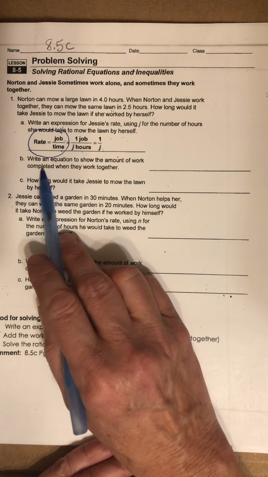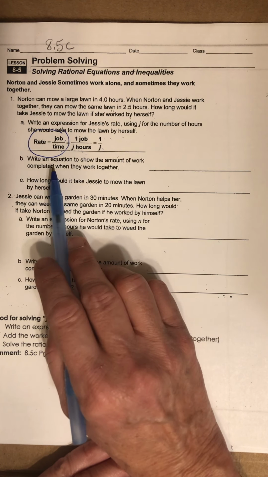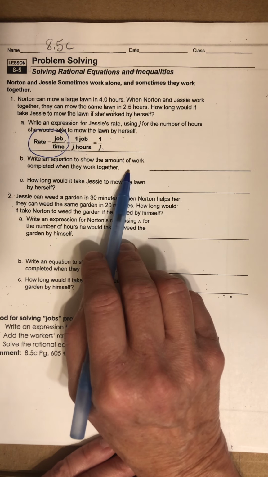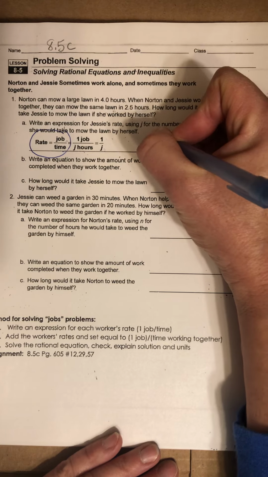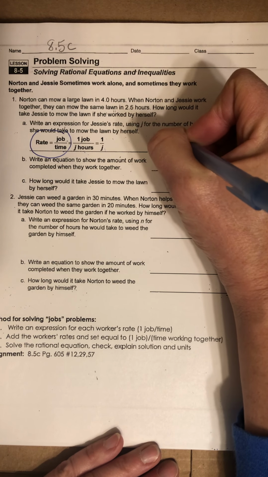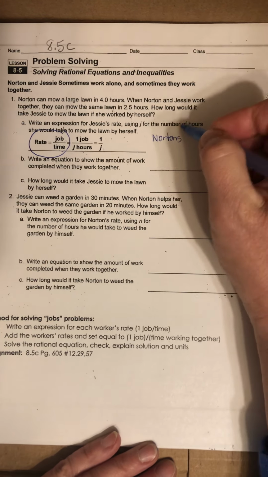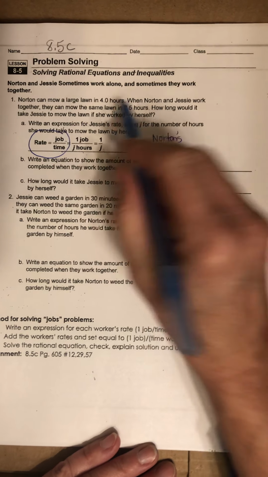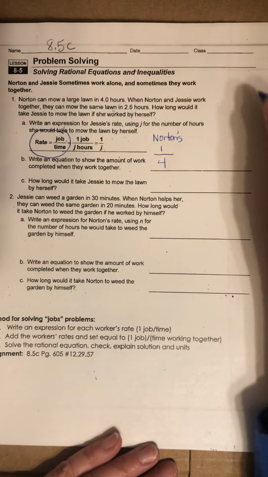Now it says write an equation to show the amount of work completed when they work together. First, let's write Norton's rate. Norton can get one job done, and his time is 4 hours.